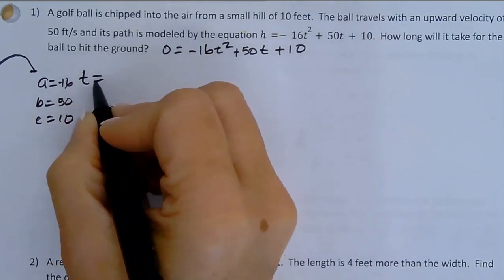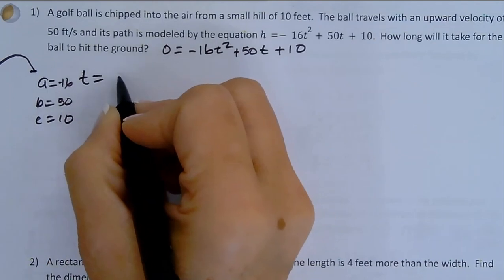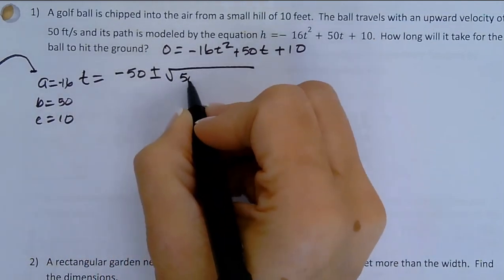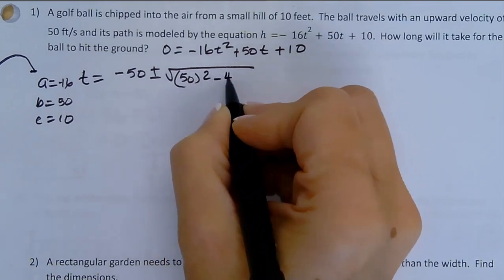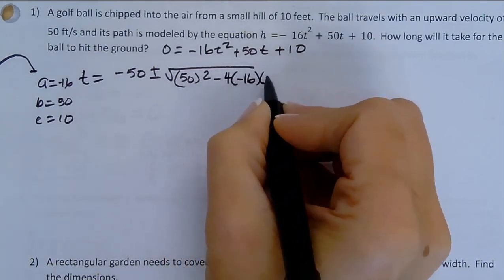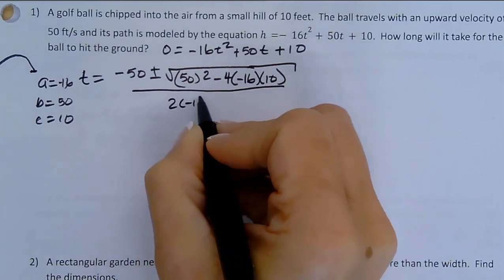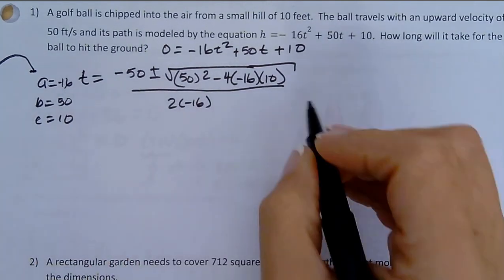So let's go ahead and say t equals negative b plus or minus the square root of b squared minus 4ac all over 2a. Okay, and so we're going to simplify.